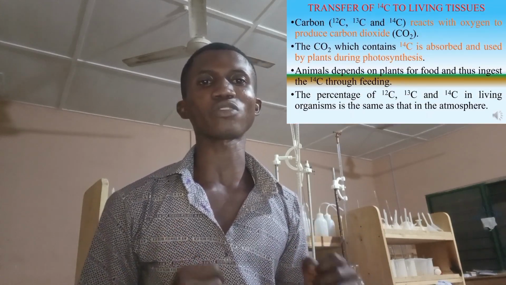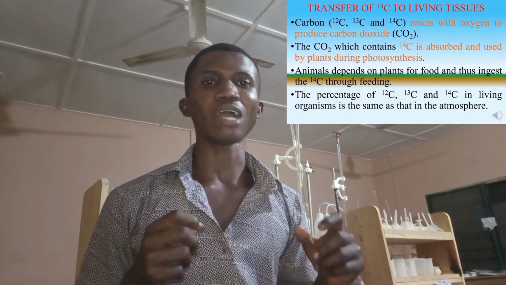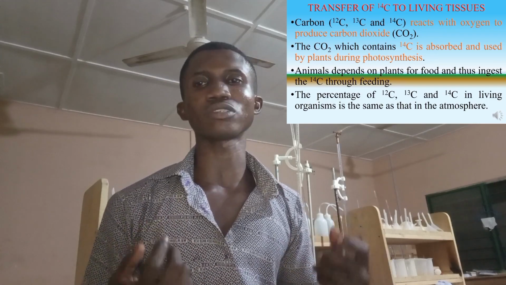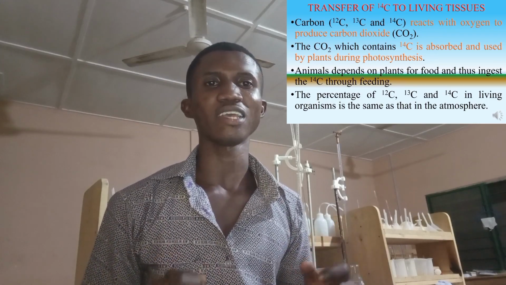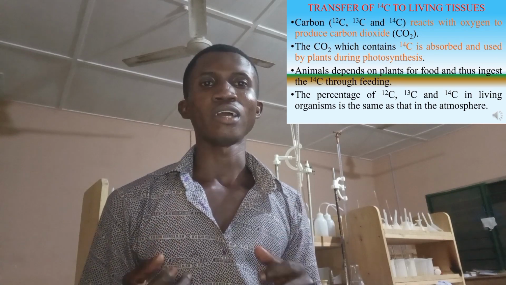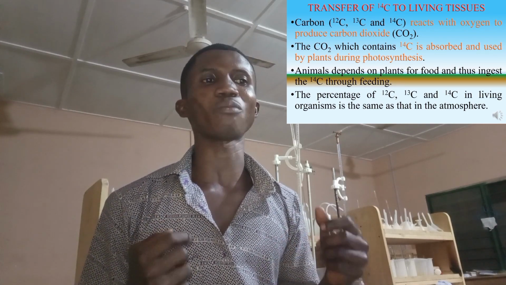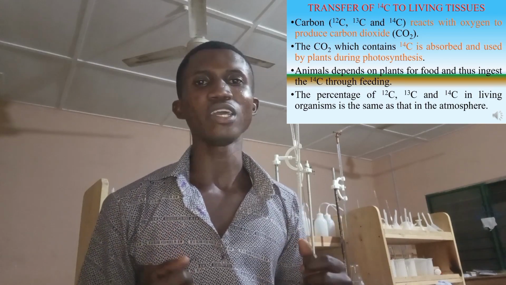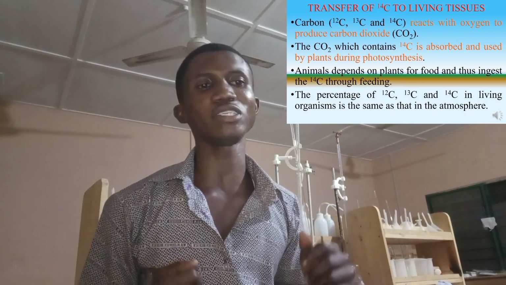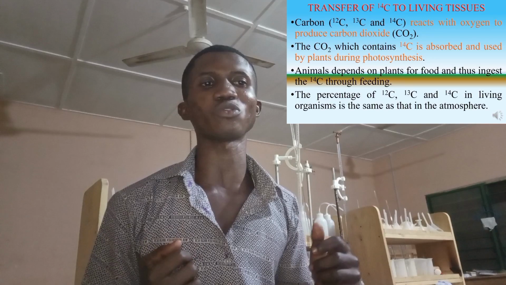Carbon-12, 13, and 14 react with the oxygen in the atmosphere to form carbon dioxide. Carbon dioxide containing carbon-14 is absorbed and used by plants during photosynthesis. As you all know, animals depend on plants for food. So during feeding, they ingest the carbon-14 into their living tissue. The percentage of carbon-12, 13, and 14 in living organisms is the same as that in the atmosphere.